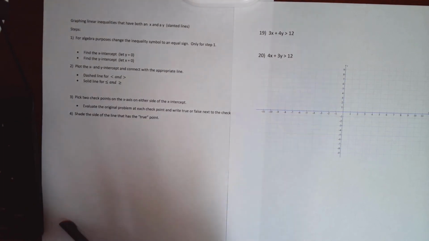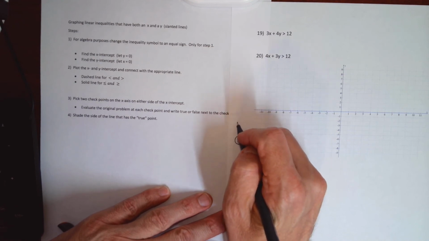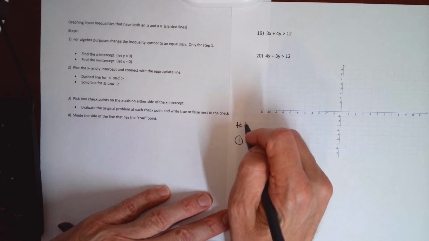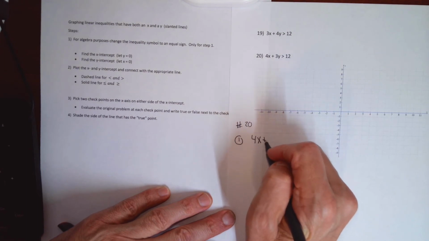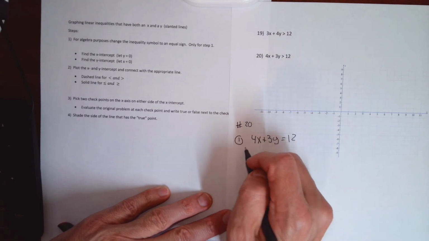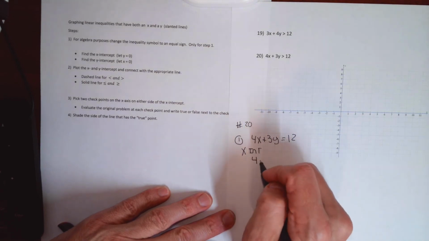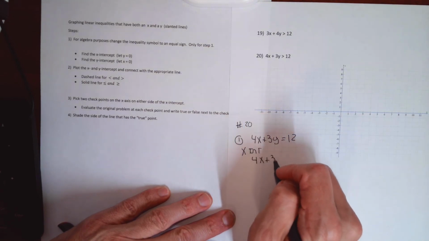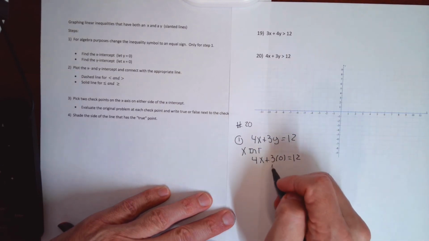Move on to 20. Eventually we're going to have to go into a part 2. So for problem 20, step 1, change the inequality to an equal sign. Find the x and the y intercepts. So I'm going to go 4x plus 3y equals 12. Go for the x-intercept. Do 4x plus 3 times 0 equals 12. The 0 piece will go away.